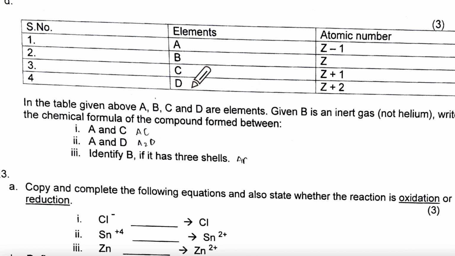A, B, C, D. What are they? B is the inert gas they are telling you. So it is Z. And they are saying it's not helium. If it is not helium, then this will be 8, correct? Will it be, what will it be, tell me? If it is not helium, then it would be 2, 8, correct or no? Yes, ma'am.